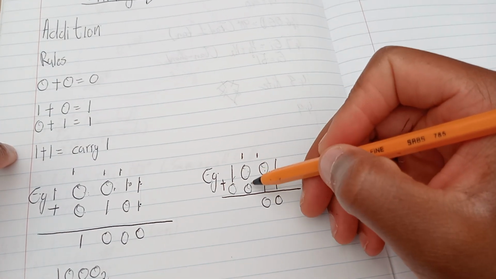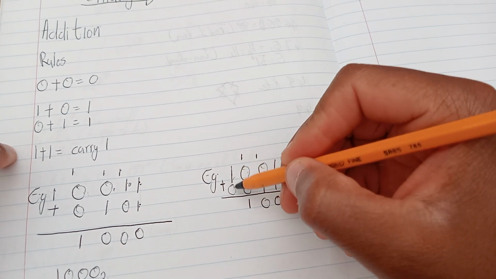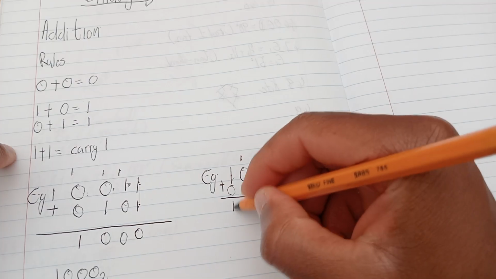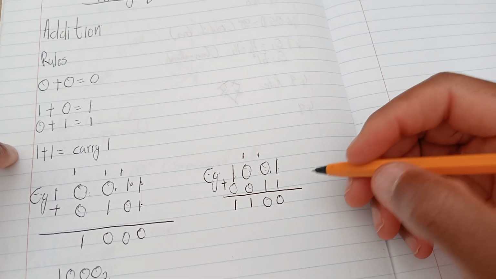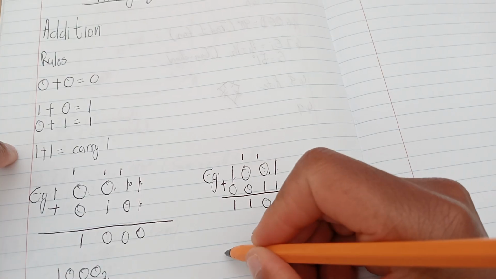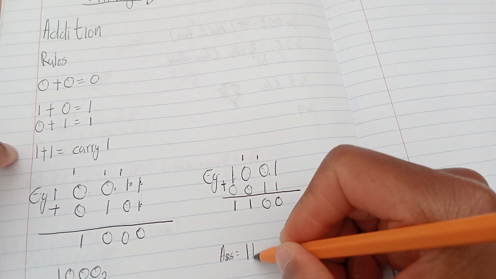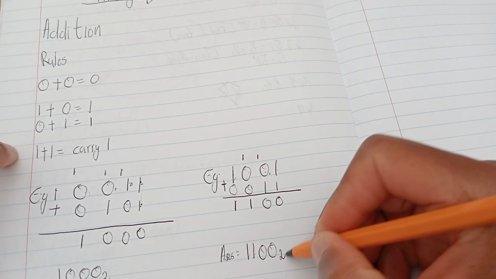Then you say 1 plus 0, it's 1. And then 1 plus 0, it's going to give you 1. And therefore you write your answer now. Your answer will be 1100 base 2.